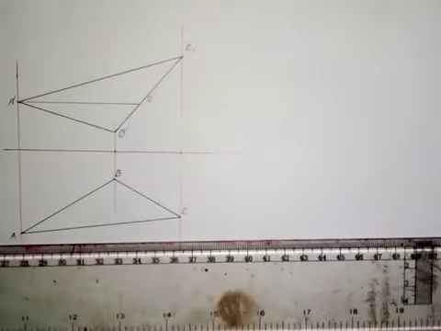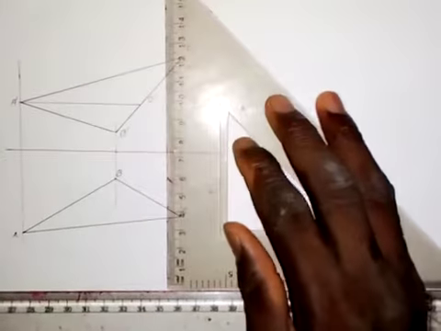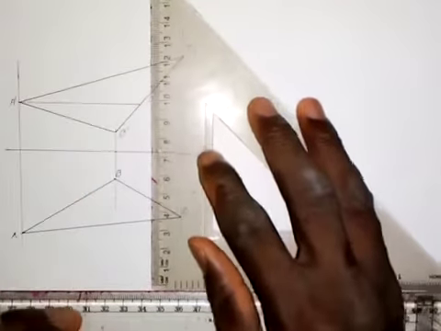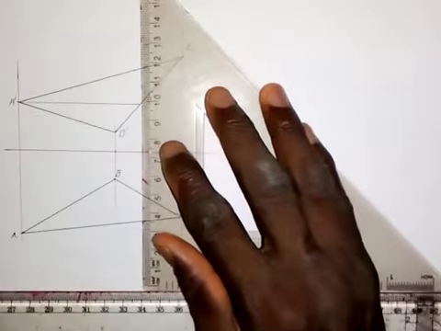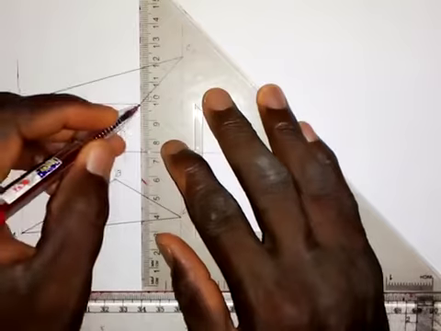The next thing to do is to draw a vertical line from this point D prime, down to the plan to touch line BC in the plan.